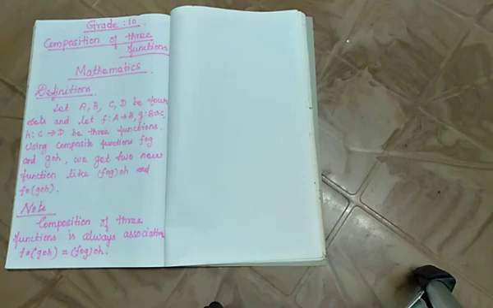As with two functions, how many sets will we take? For three functions we need four sets.